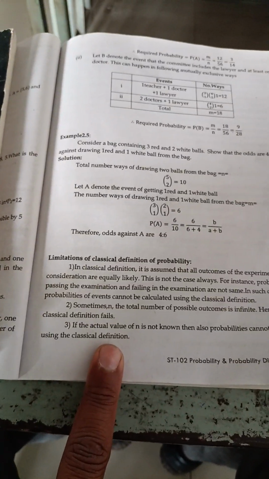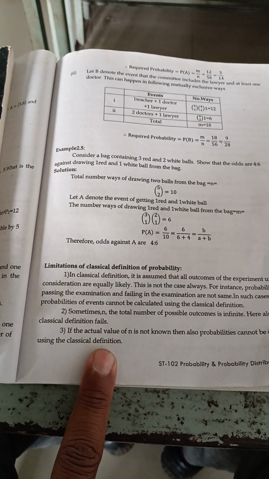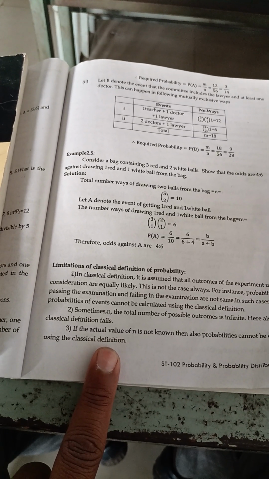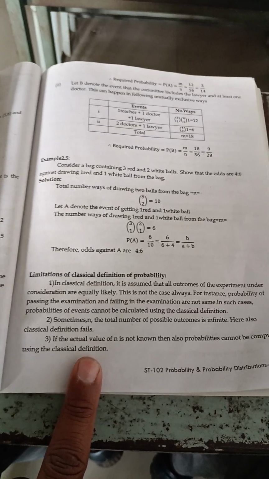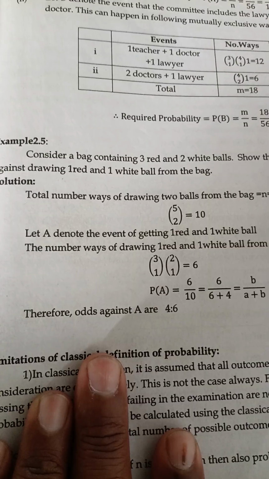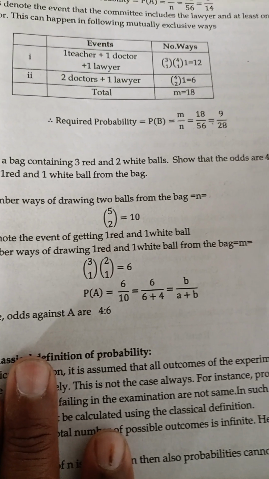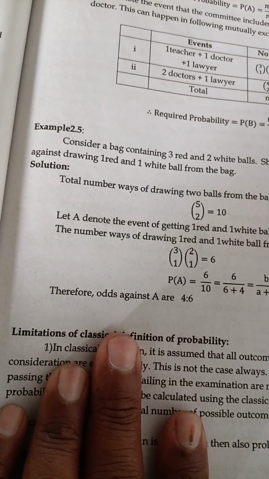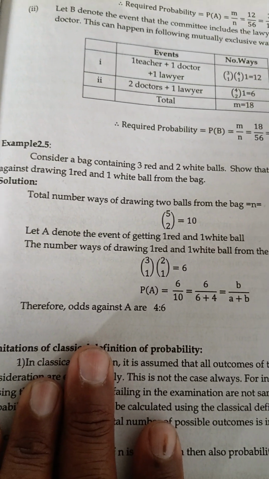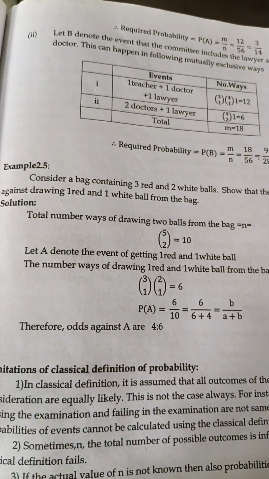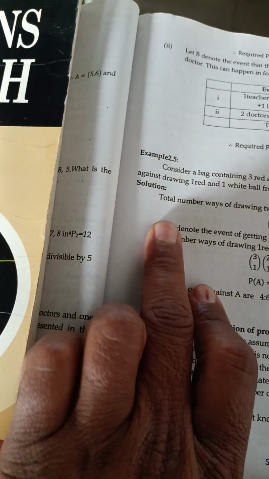Good afternoon. Last lecture we solved the numerical example on probability theory, and in this lecture we solve another example on probability theory. That is, consider a bag containing 3 red and 2 white balls, so that the odds are in the ratio 4 to 6 against drawing 1 red and 1 white ball from the bag. And we solve this example.